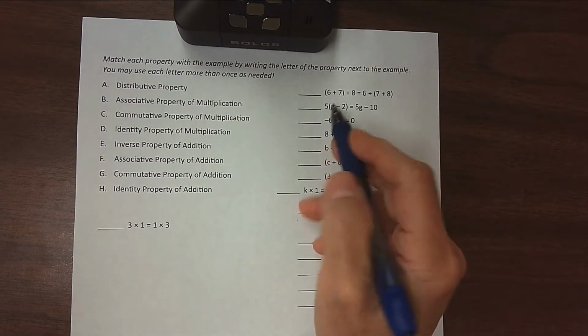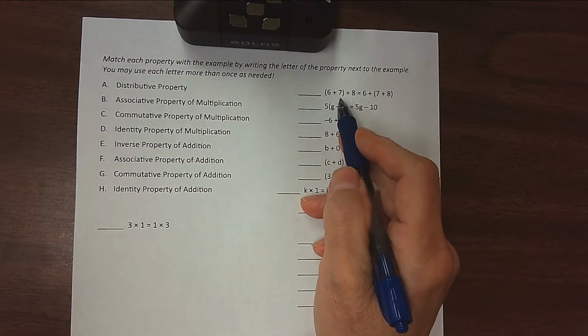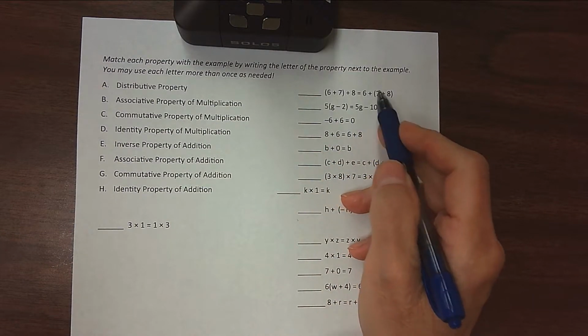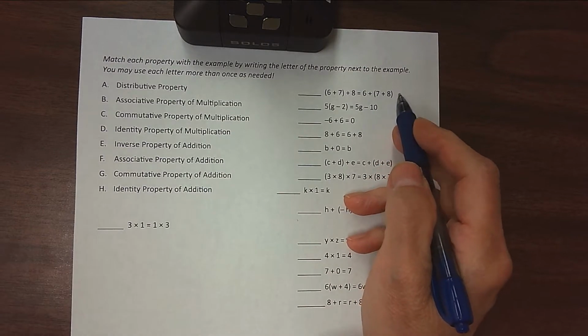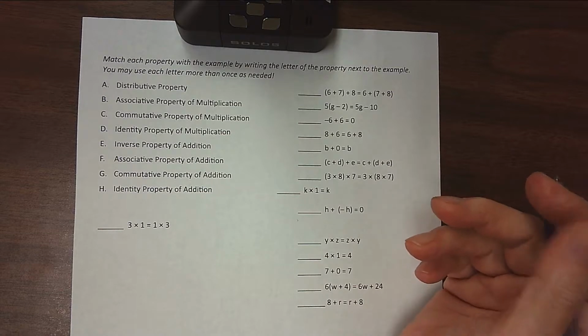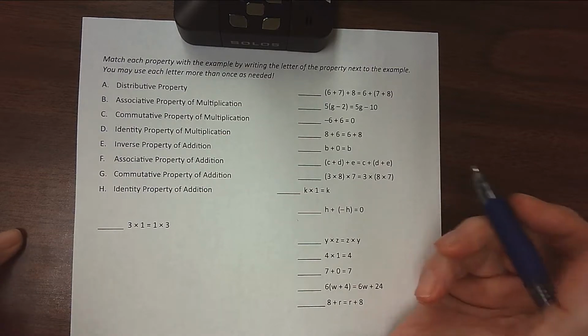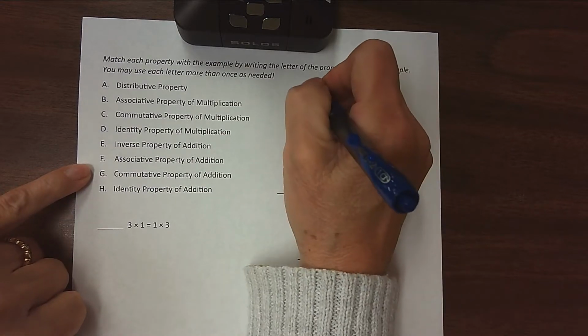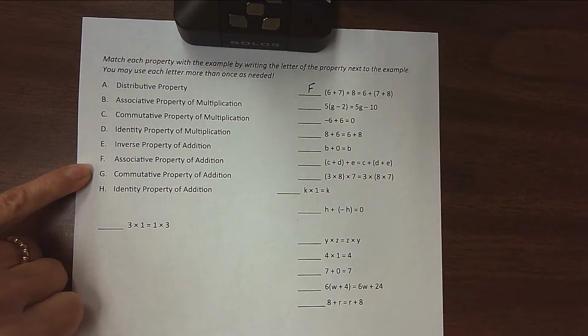All right, we've got the grouping 6 plus 7 plus 8 equal to 6 plus the grouping 7 plus 8. So we're associating here, we're grouping, and so that's going to be the associative property, and this is for addition. So be careful here. Associative property of addition is the one we want, not multiplication here.